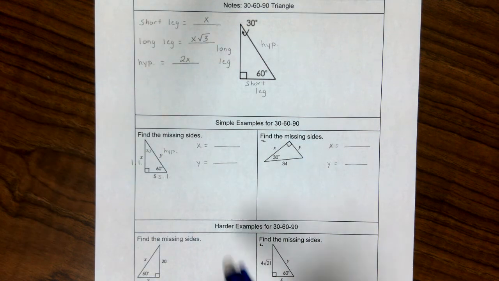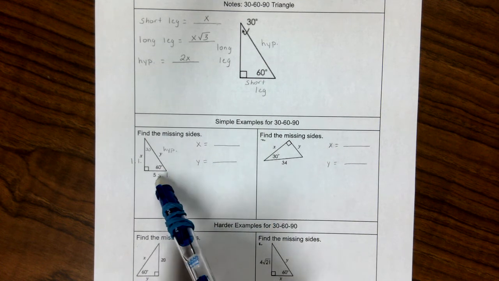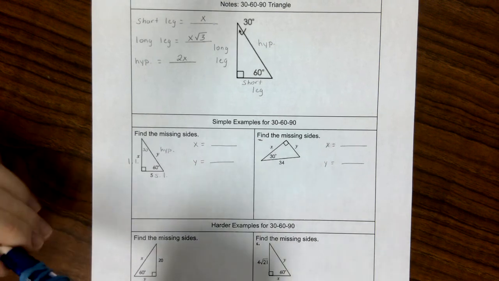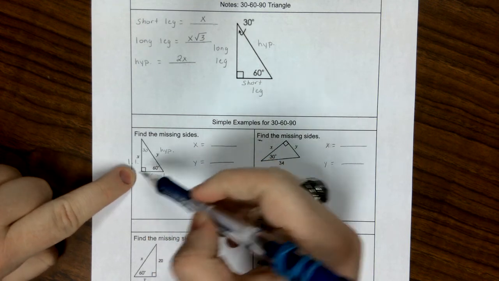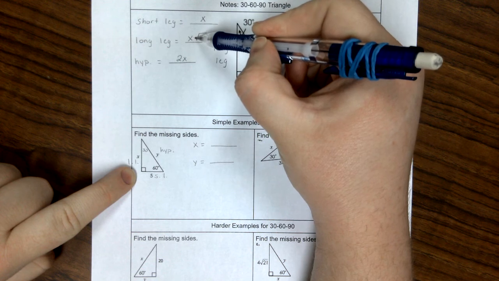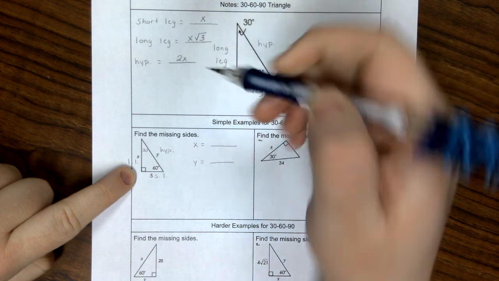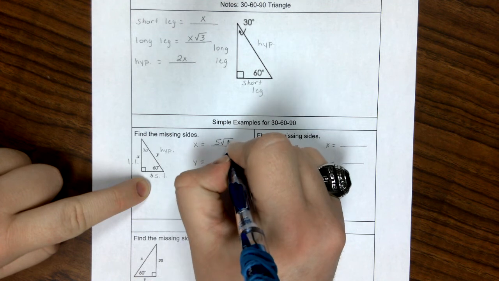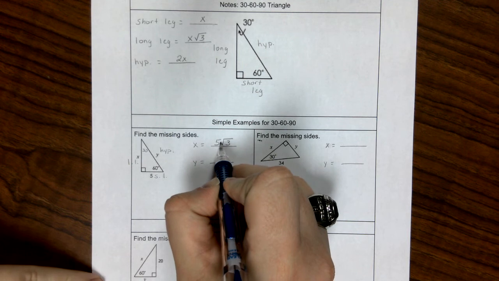This is the first kind of simple example for a 30, 60, 90. I give you the short leg. And if I give you the short leg, these other two are a breeze to get. X is the long leg. And remember, the long leg is you take whatever the short leg is, multiply by square root of 3. My short leg was 5, so I literally just do 5 with a square root of 3. That's still technically multiplication. I'm just not showing you the multiplication dot.